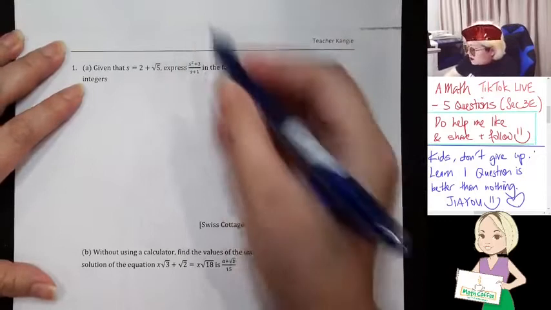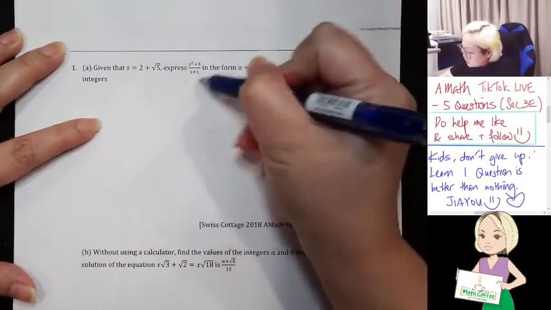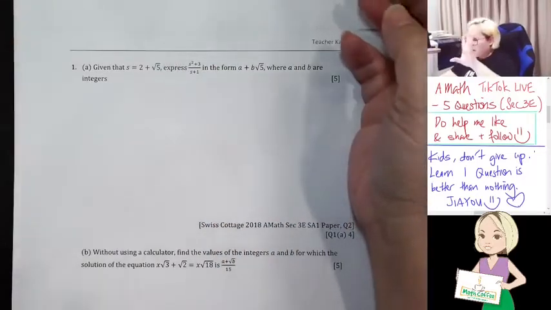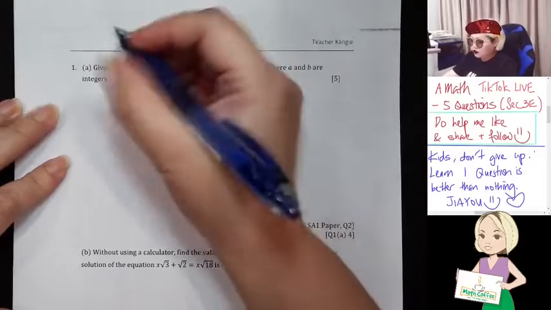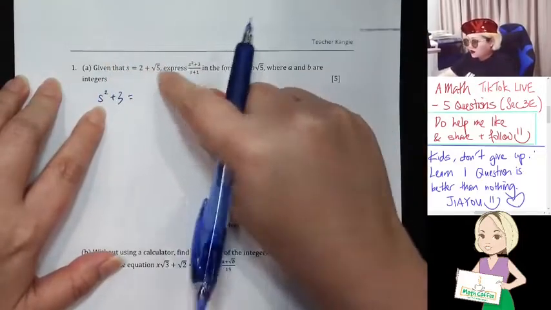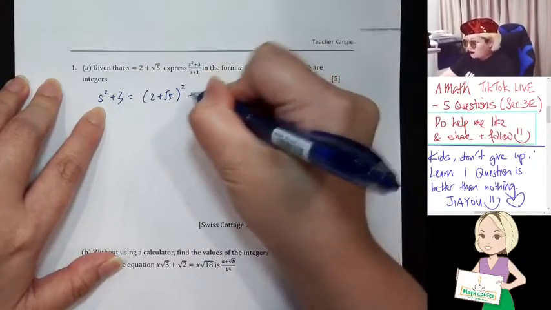Okay. Let's see. s equals to blah blah blah. So they want s squared plus 3. A lot of students like to do this whole thing and then straight away substitute it in. For me, I'm a bit kiasu, so what I will do is s squared plus 3 first. So our s is this, so it will be 2 plus square root 5, squared, plus 3.